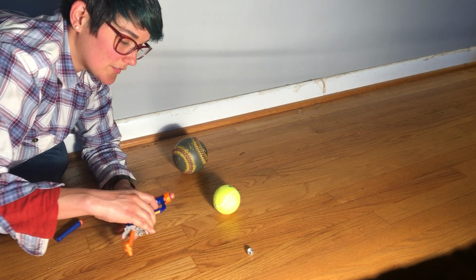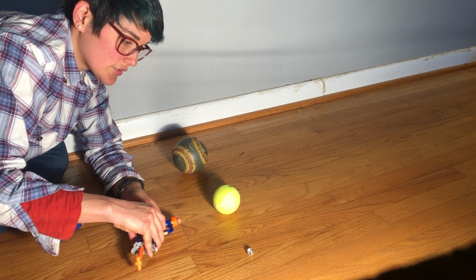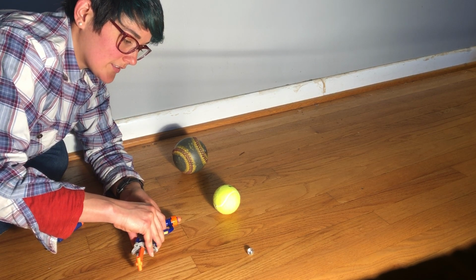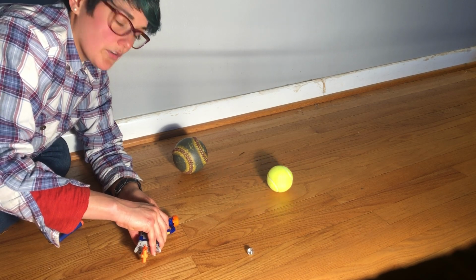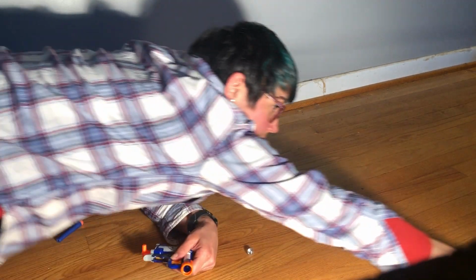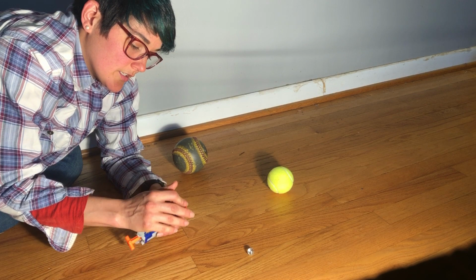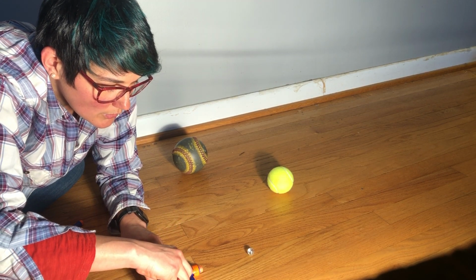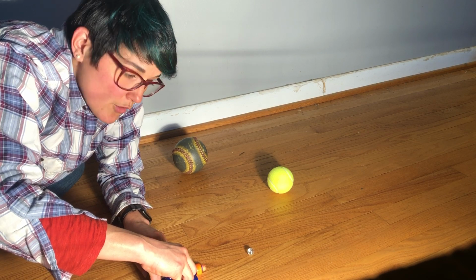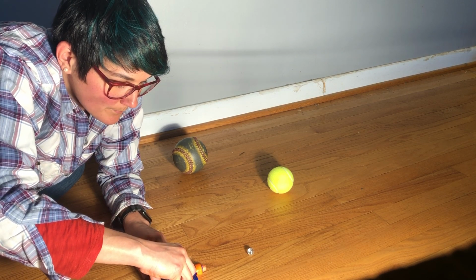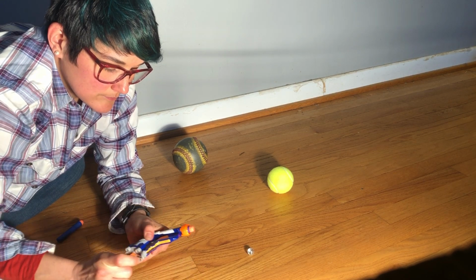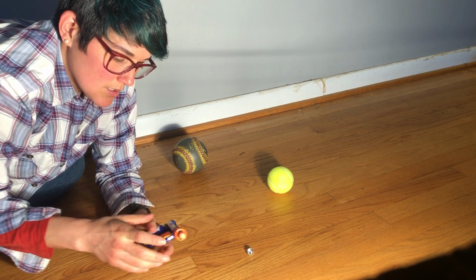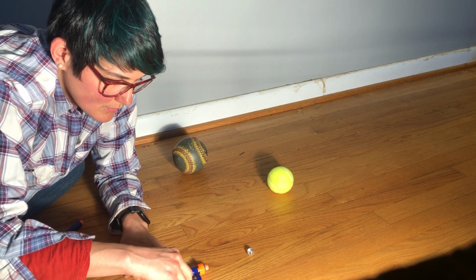So let's see what happens when we apply that force to the medium mass. All right. A little bit more motion. I'm going to retrieve my dart, and let's use the same distance, same force, and see how it affects our marble.